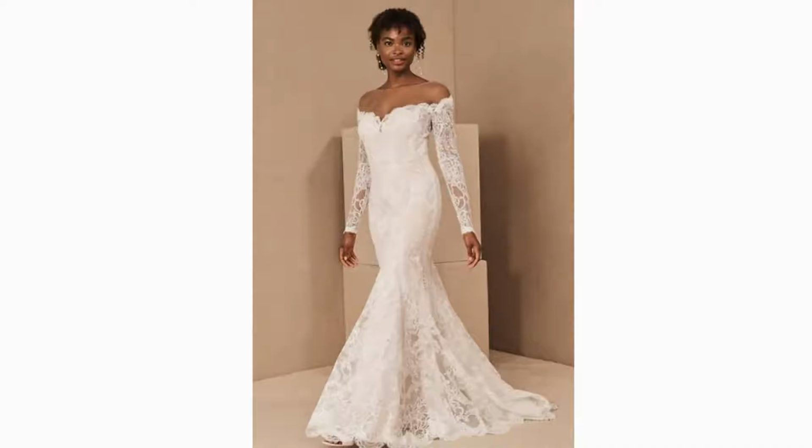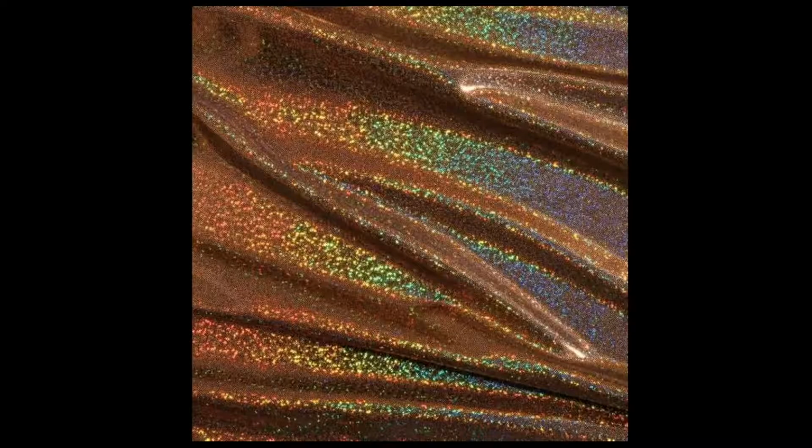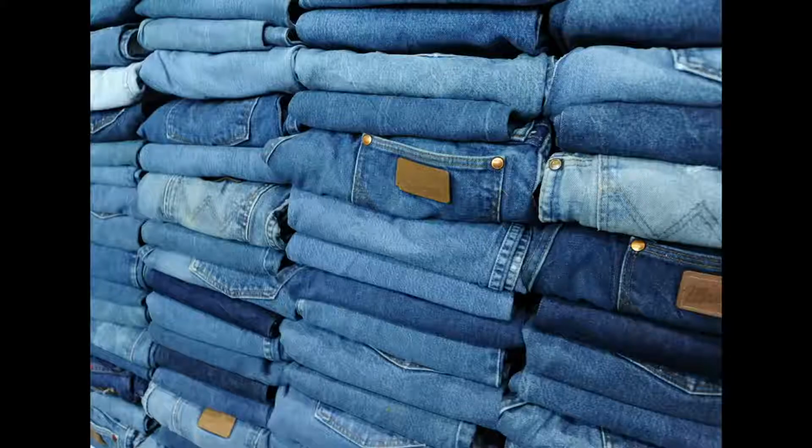And lace, as seen here in this bridal look. Metallic fabric, which is used in performance and dance wear. Then we have denim. Everybody's seen that and probably worn it. And then there's leather, faux fur, and fur. These are more advanced. And my personal favorite are the tech fabrics.